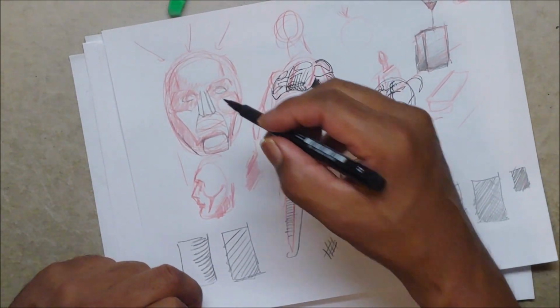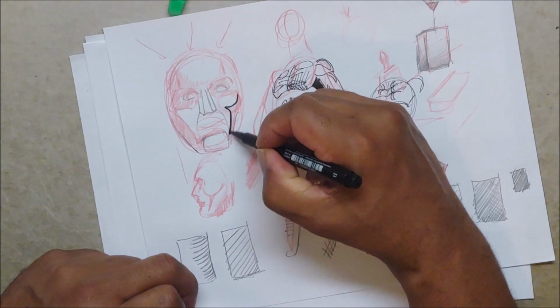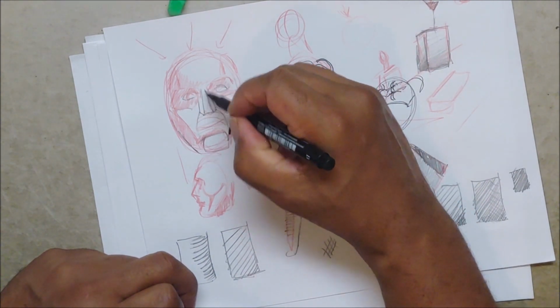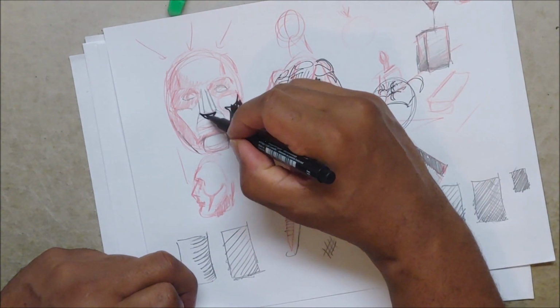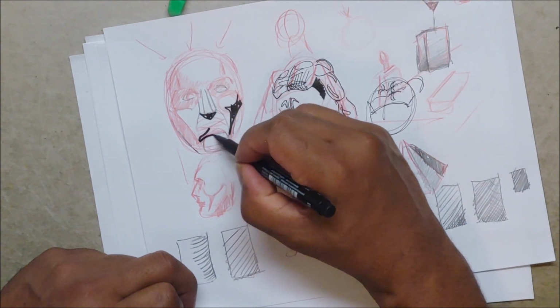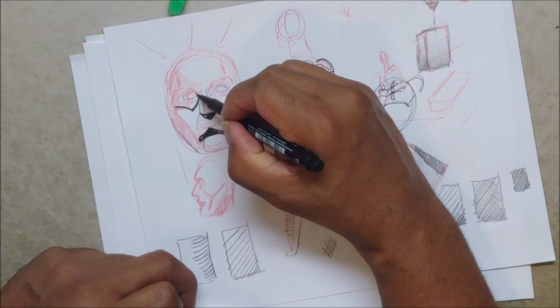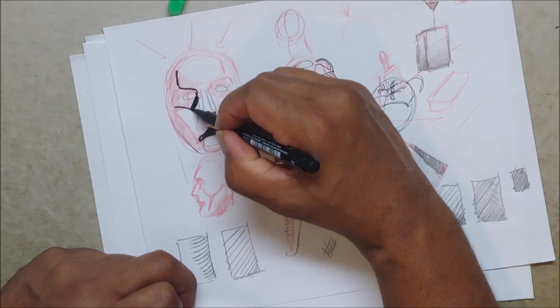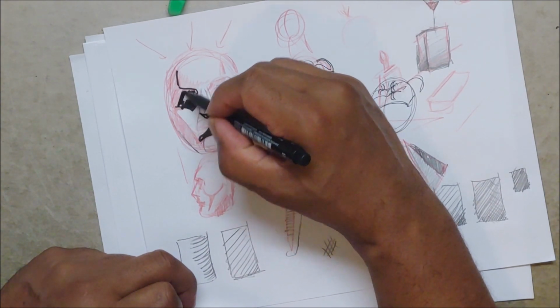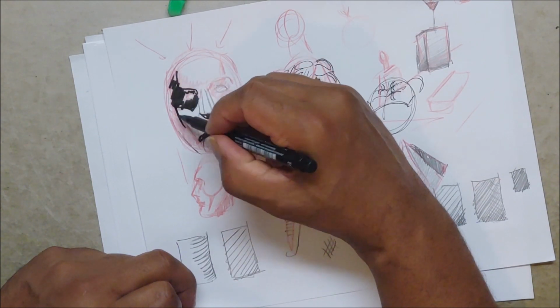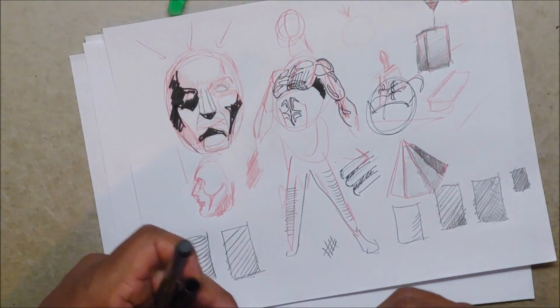You don't have to do any hatching. I mean, this whole thing could be just in black shadows. And that's kind of easy to do if you're new to trying to do inking. It's not an inking tutorial, it's a light and shadow tutorial.